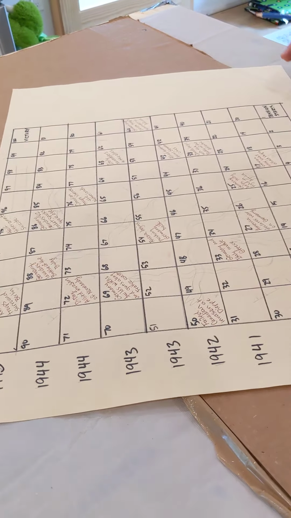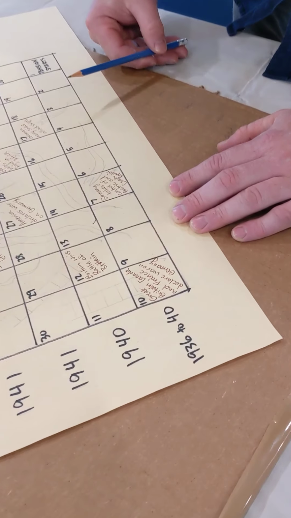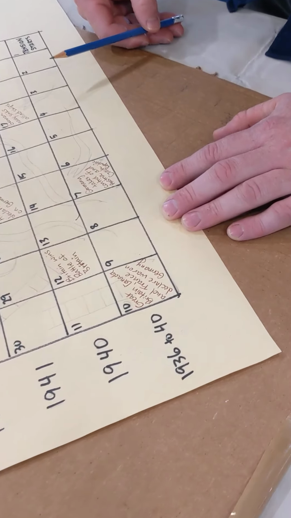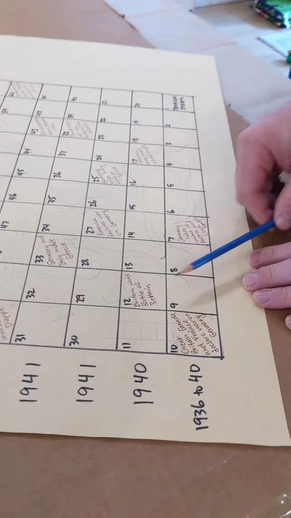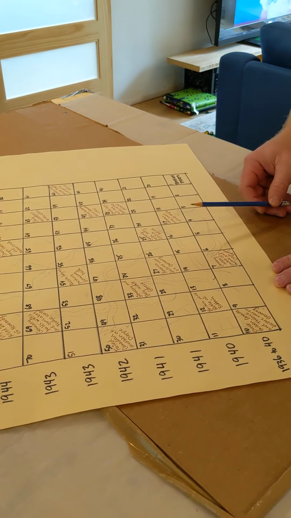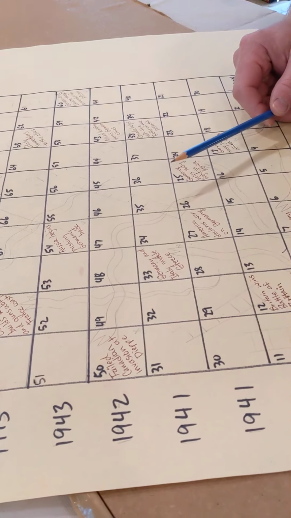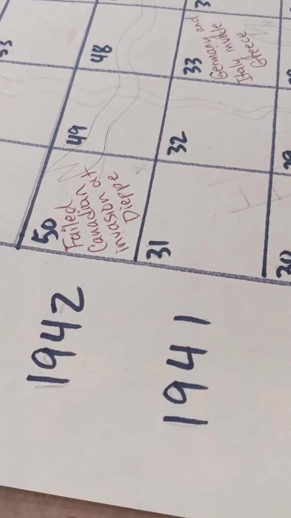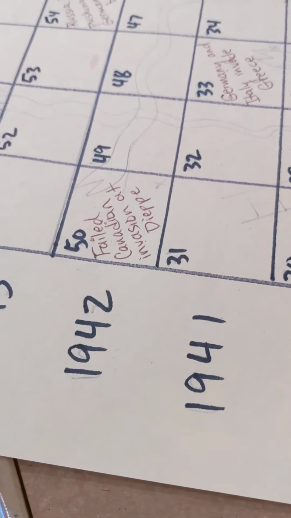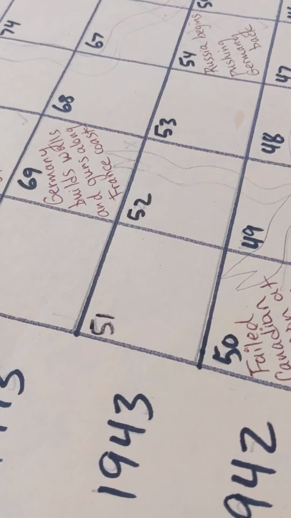So where we left off last time was we were starting to add in events from World War II that we got from the timeline document that I sent out with this as well. So I've gone and I've marked them in the places where I want them to go. Some of these will be events that benefited Germany and its partners, and others are events that benefited Britain and Canada and their partners as well.